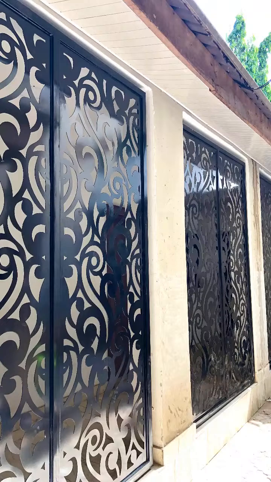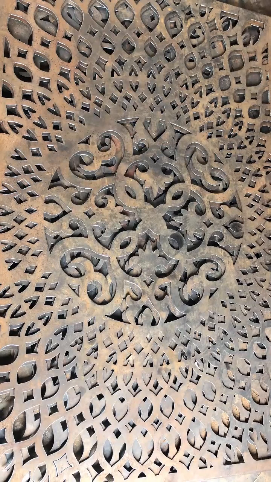So this is how it starts. It starts from the AutoCAD stage. Then it gets converted. It gets sent to the CNC machine using TXT format, and then the computer understands it and cuts it out. This is also another design. This is without paint, just straight out of the machine.